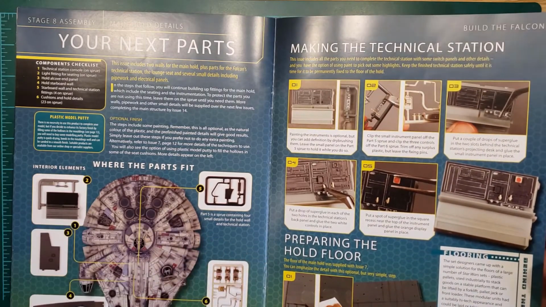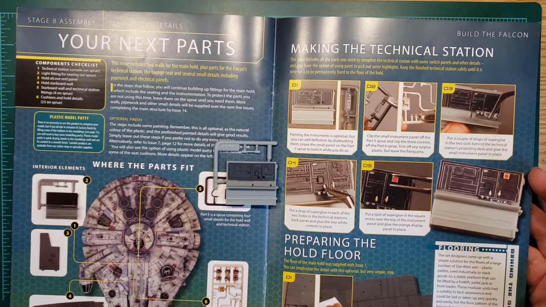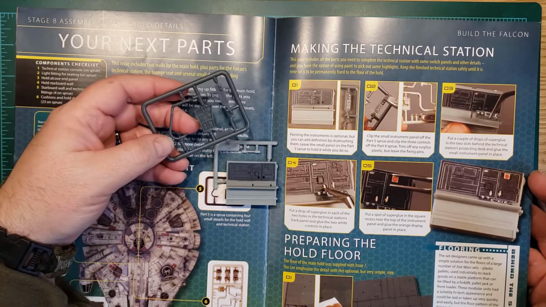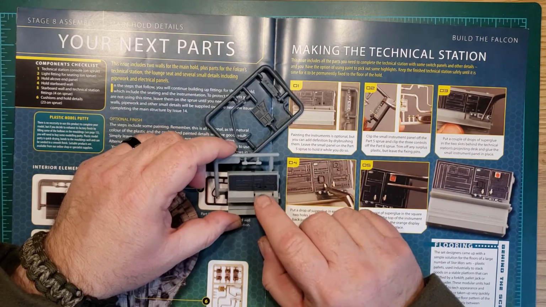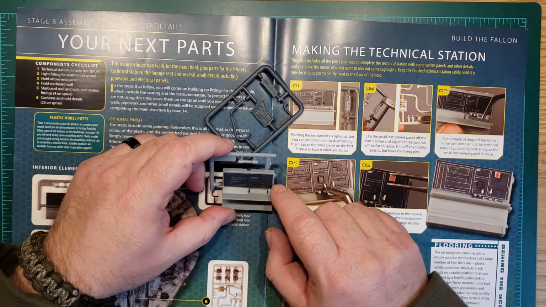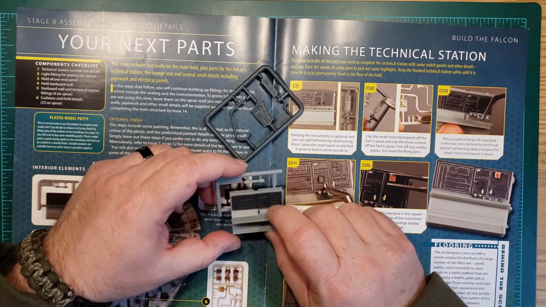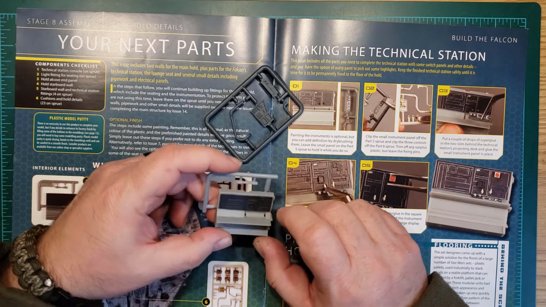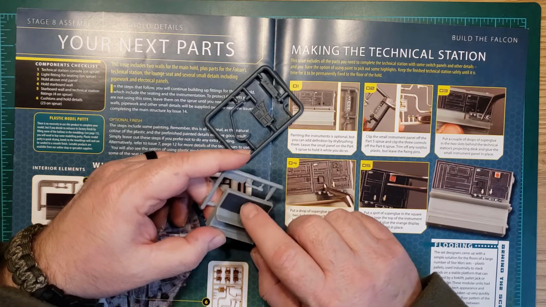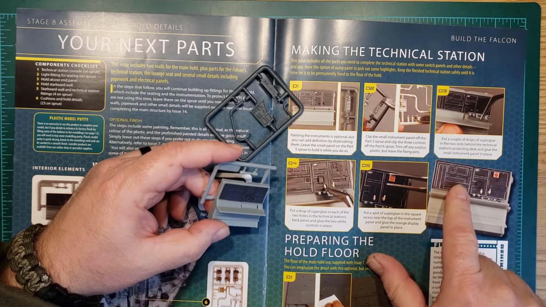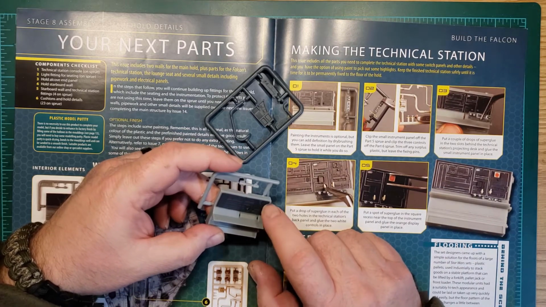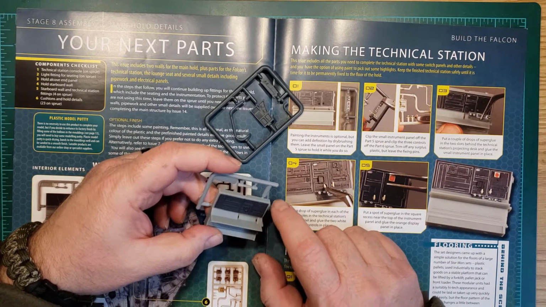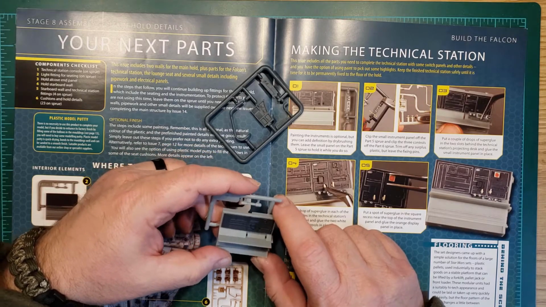But anyway, here is the technical station, and here are some of the details. What I'm going to do right now is go clean these, so that we can get them glued and do some painting. Much like this shows, I'm going to do some dry brushing through here to help bring out some of these details, and we'll see how that goes.